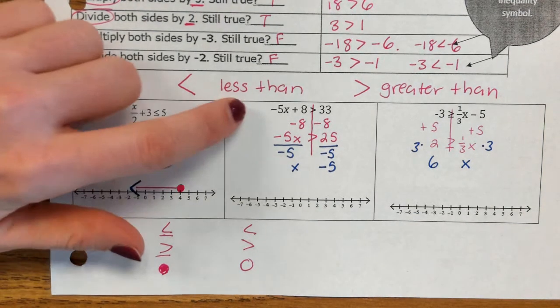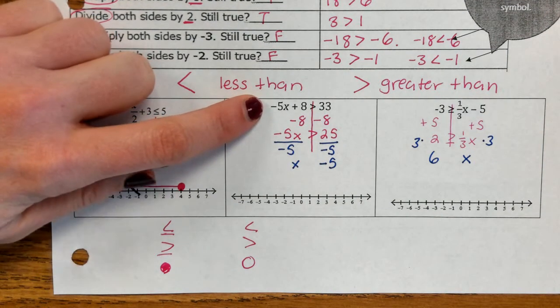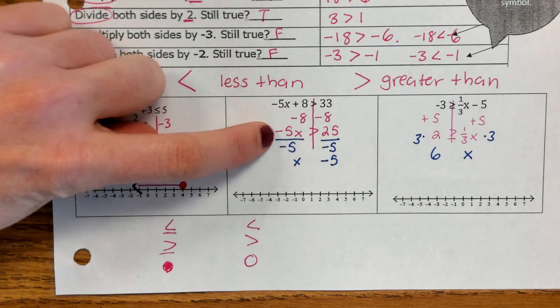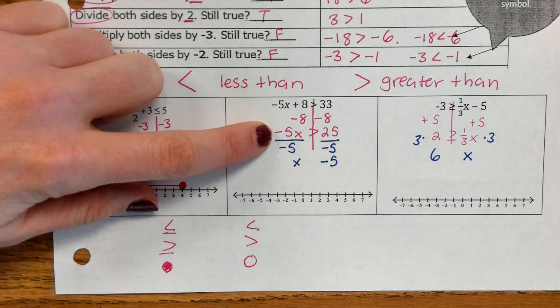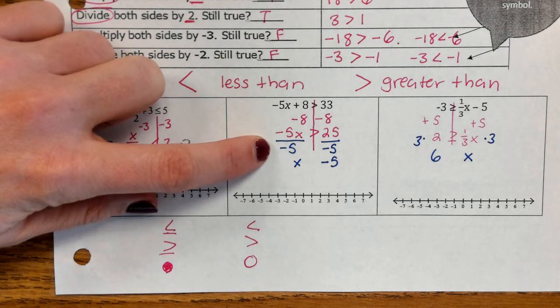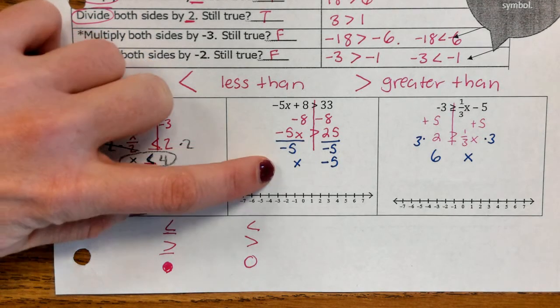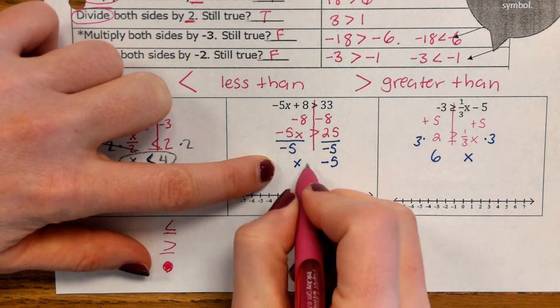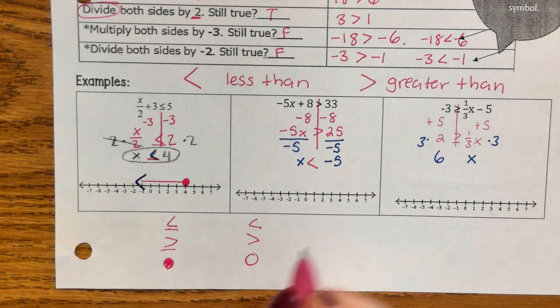Okay, the second example, we subtract 8 from both sides and get negative 5x is greater than 25. We divide both sides by negative 5 and we get x, what's my sign? Less than. X is less than negative 5. Why did we flip the sign?